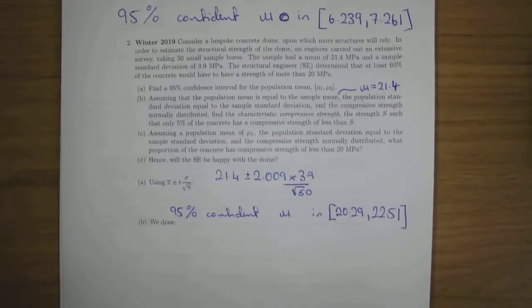And the compressive strength is normally distributed, so we're assuming that the strength of the concrete is normally distributed. Find the characteristic compressive strength, the strength S such that only 5% of the concrete has a compressive strength of less than this. So this characteristic thing is a measure of, look, pretty much 95% of the concrete is stronger than this.